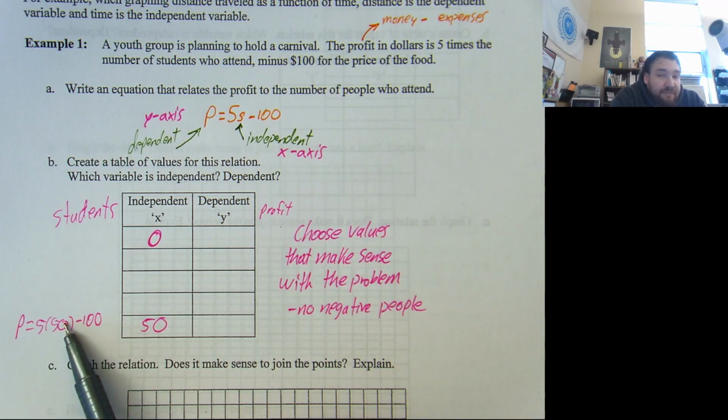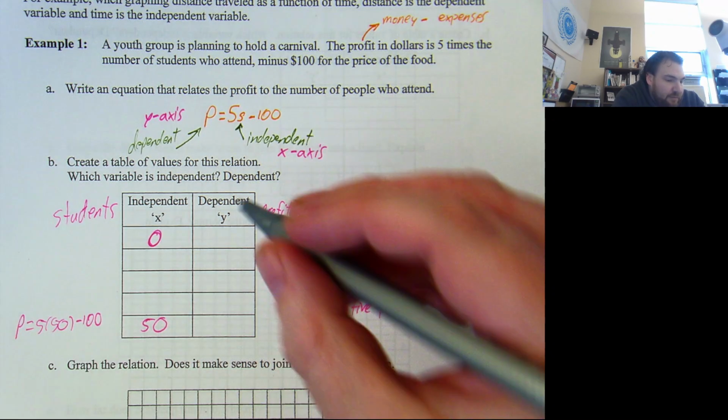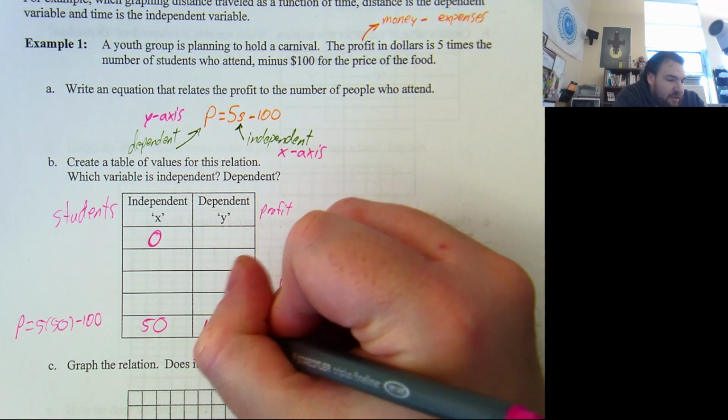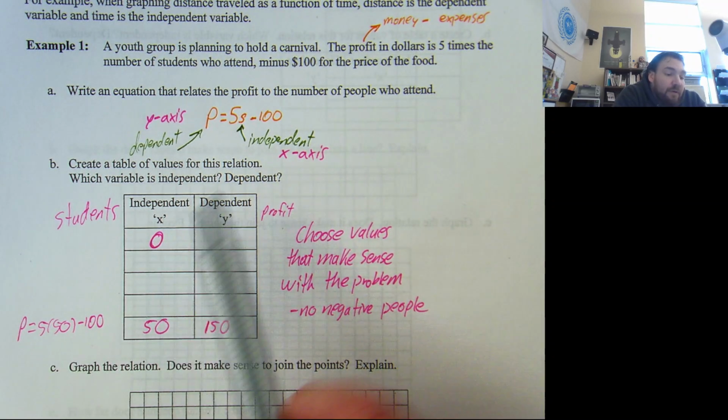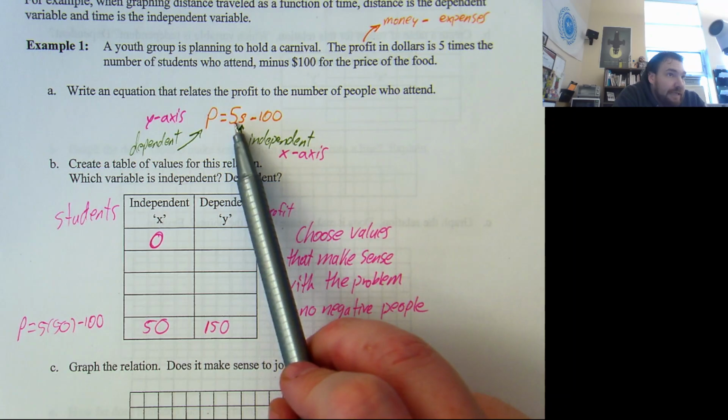Five times 50 is? And 250 minus 100? 150. So if people show up, your profit is $150. Cool. If nobody shows up, what's your profit? Negative 100.